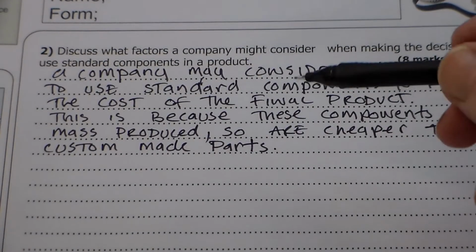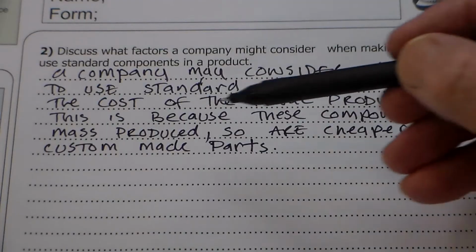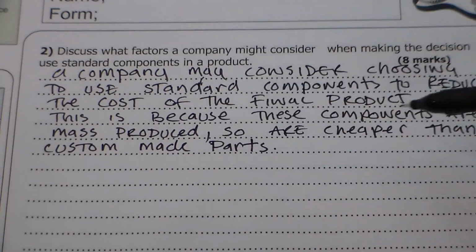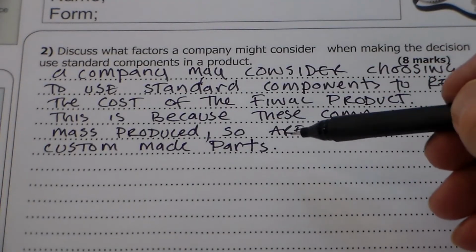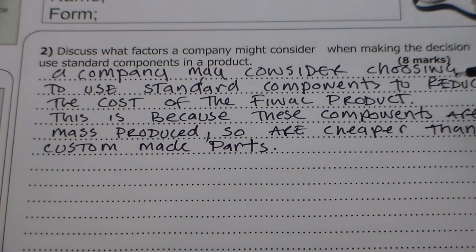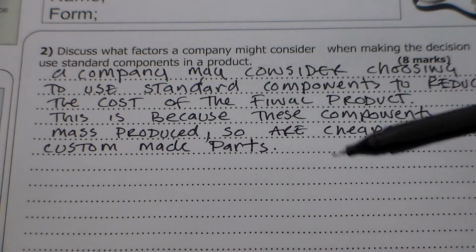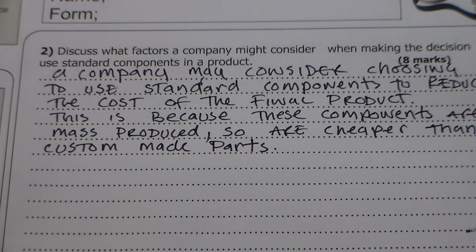Now we're going to justify what we've just written, and we're going to say this is because these components are mass produced, so they're cheaper than custom made parts. For our 8 marks we've probably got a couple of marks there and a couple there. So we're justifying this and giving the reason for our first statement.